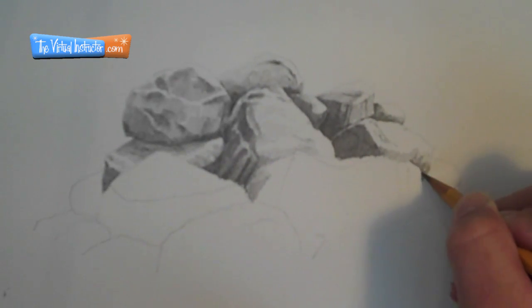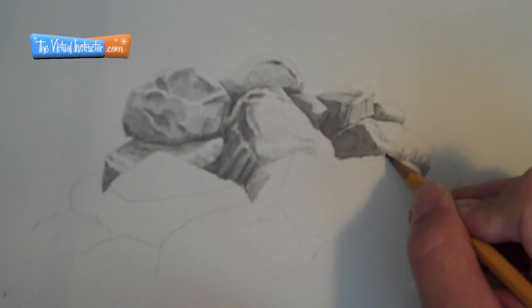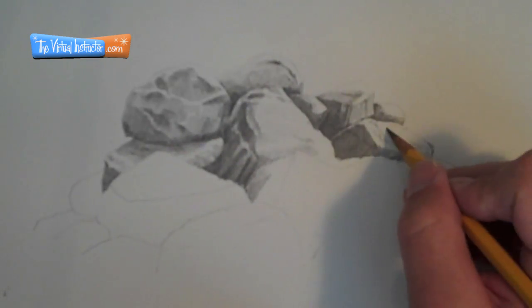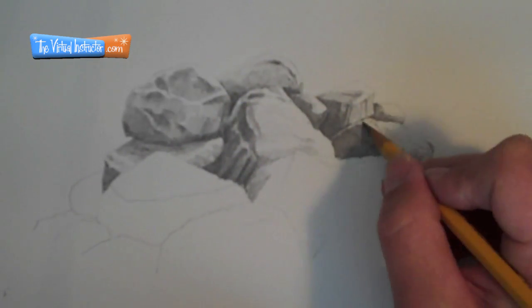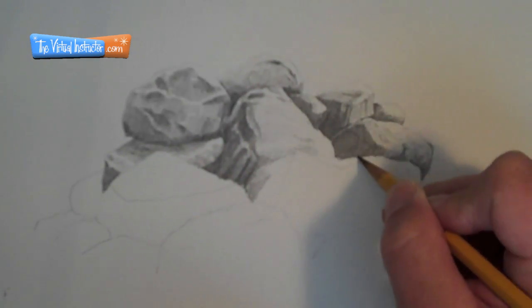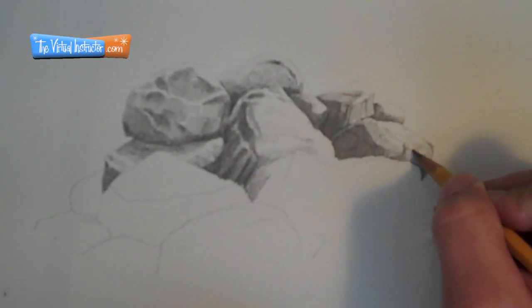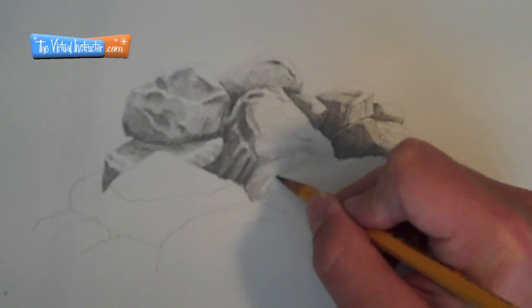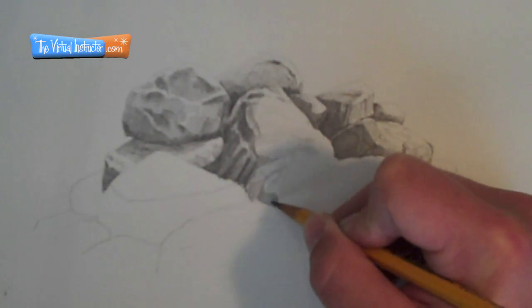It's also a good idea that while you work, you keep in mind that it's going to be easier to make things darker. It's going to be a little bit harder to make things lighter. In other words, if you put some material down on your surface and you decide that you've made it too dark, well, you have to go back and erase that. And when you erase it, you might smear the graphite a little bit, which will upset basically the texture that you're creating in your rocks.